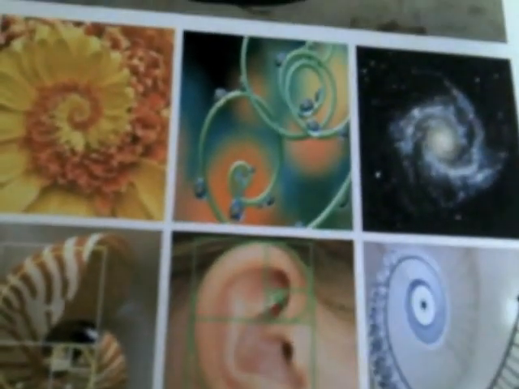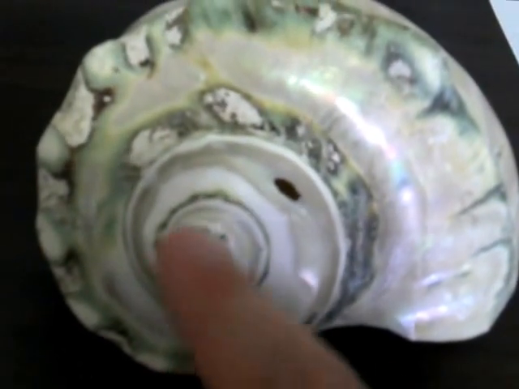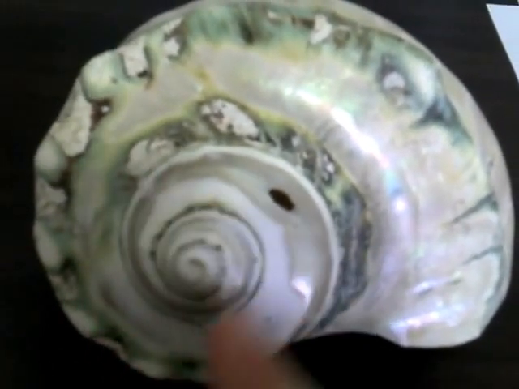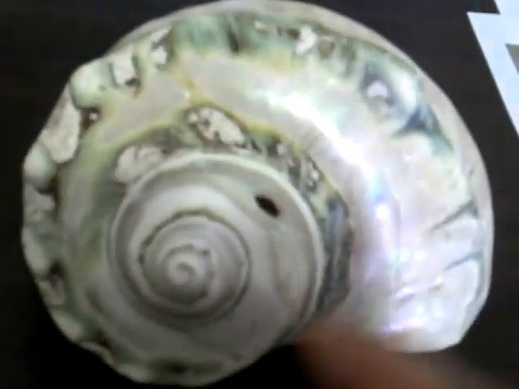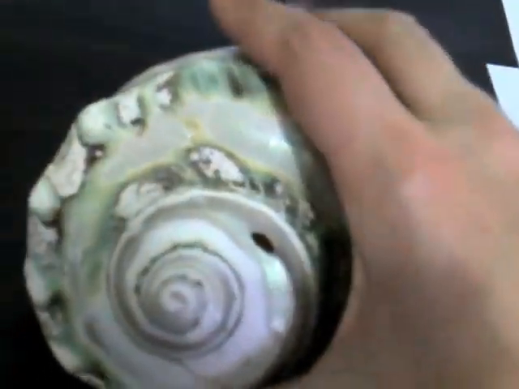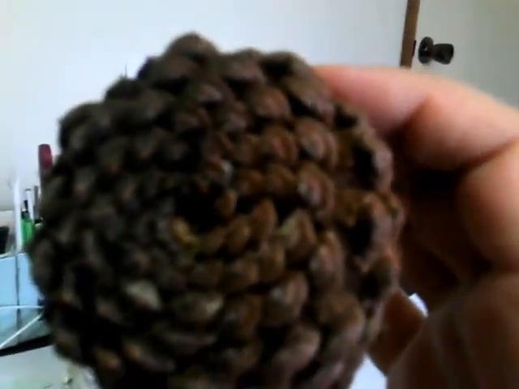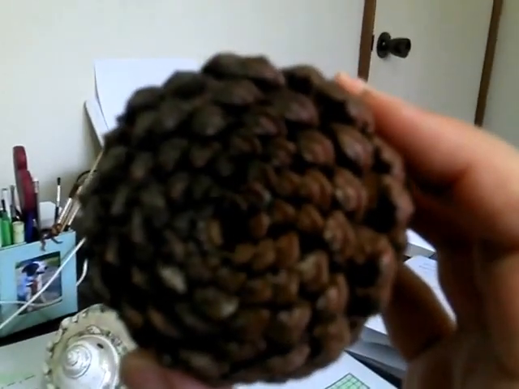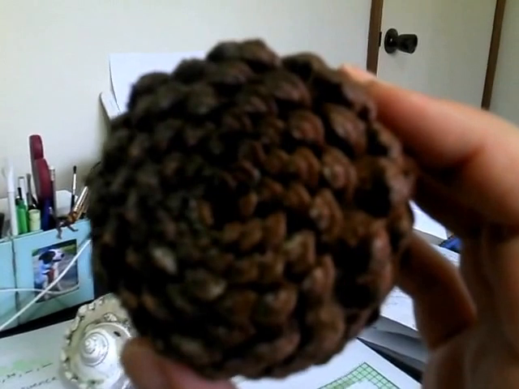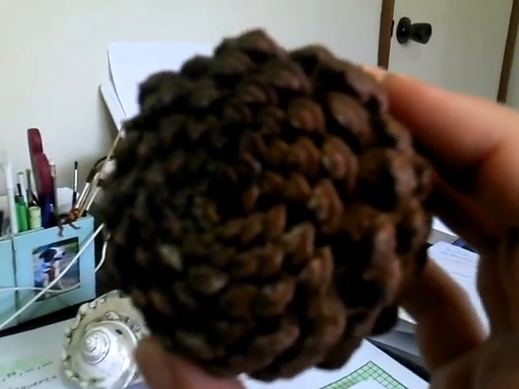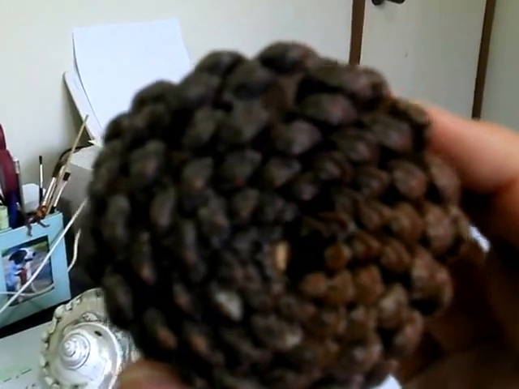And I'm just going to show you a real life shell. So you can see this creature obviously started off very small, and as it started growing and making its shell, the Fibonacci sequence is applied until a big creature lived in this shell. It's a bit harder on this pine cone to see because of the light, but you can also see the spirals there that go around, and it's really good to have a look at things like pineapples, as I said, because you'll get a really good idea of how the Fibonacci sequence works.